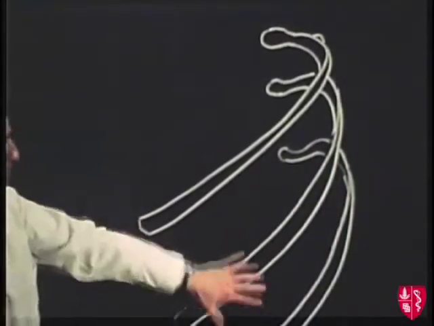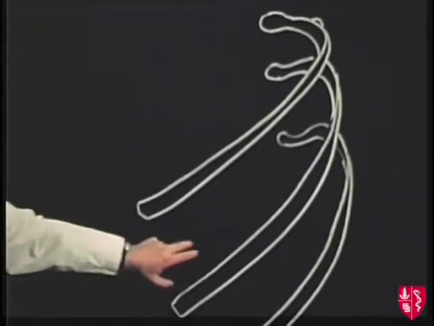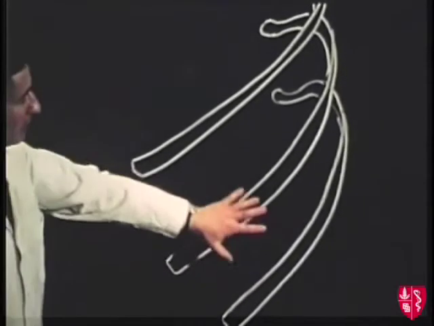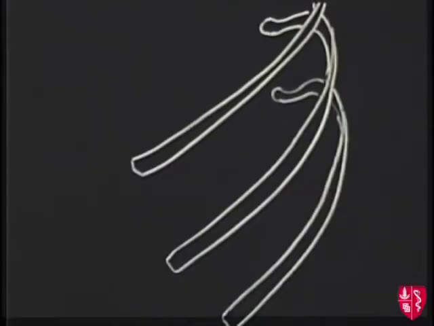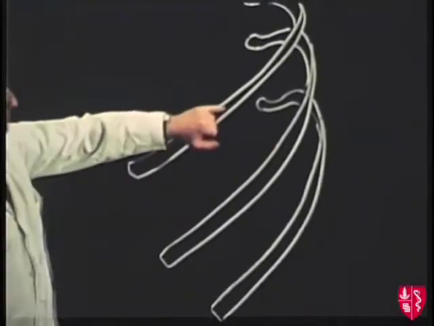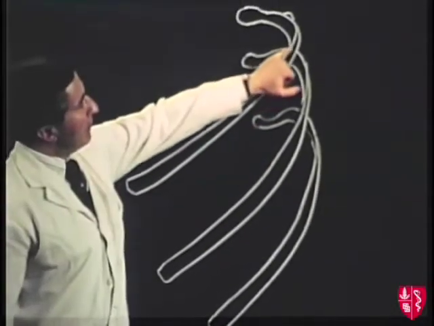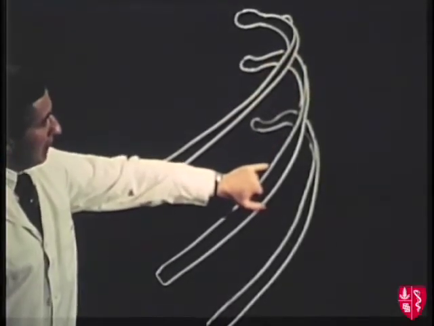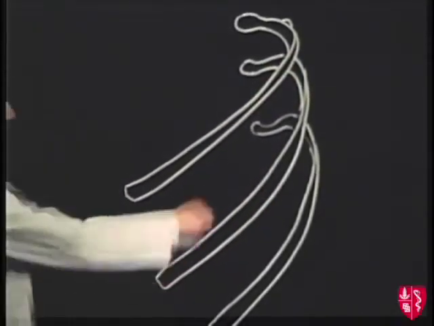Now, what lies between the ribs? These areas are referred to as the intercostal spaces, and filling in the intervals, we have the intercostal muscles. The first intercostal muscle I want to put in is the one lying most superficial, the external intercostal muscle. The external intercostal muscle arises from the lower margin of the rib above and is inserted into the upper margin of the rib below in this manner.